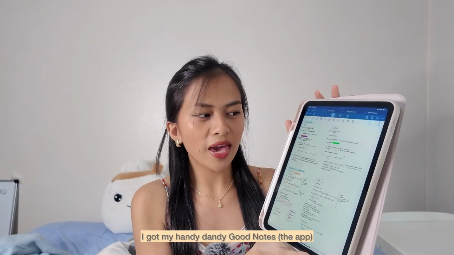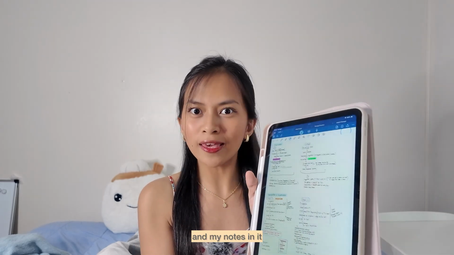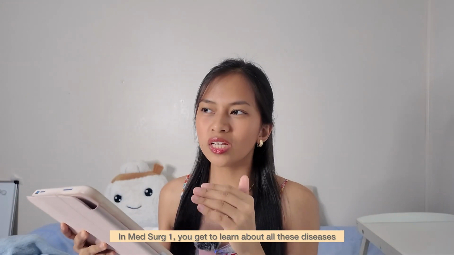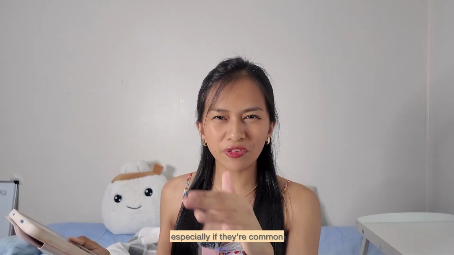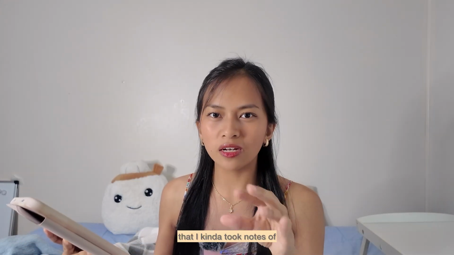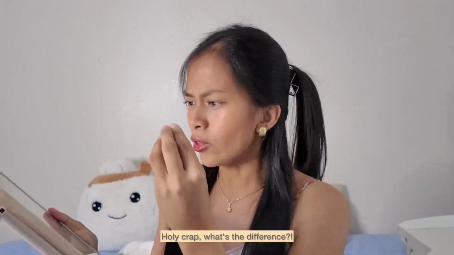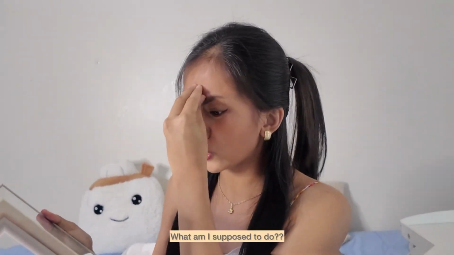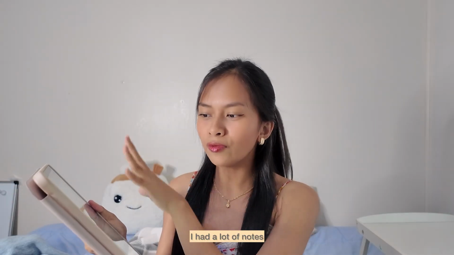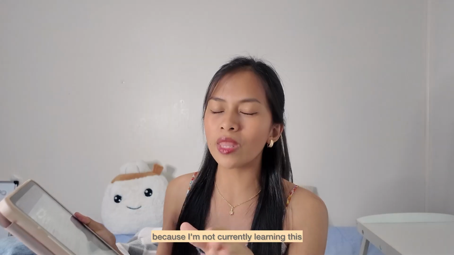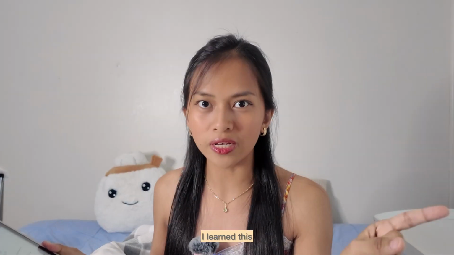I got my handy dandy good notes and my notes in it. Or should I say, great notes. In MedSurg 1, you get to learn about all these diseases, especially if they're common. These are the main ones that I took shortcut notes on. Holy crap, what's the difference? What am I supposed to do? So I did what I could. I had a lot of notes. I'm not gonna go over those notes because I'm not currently learning this. I learned this. If I'm missing stuff, have mercy.